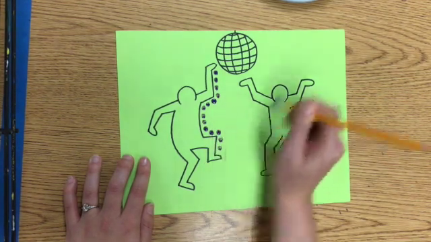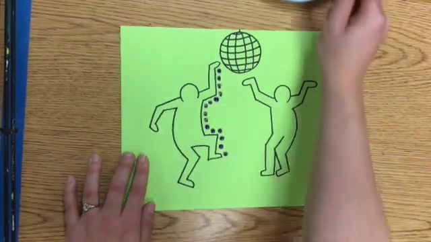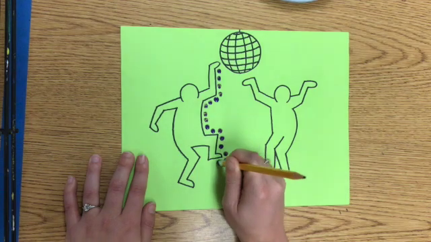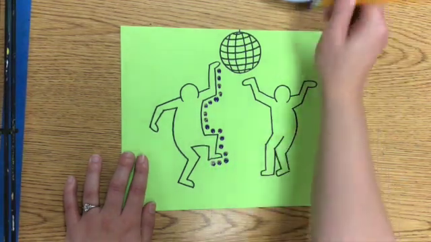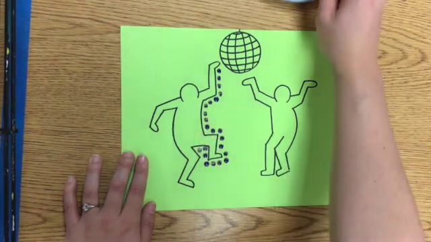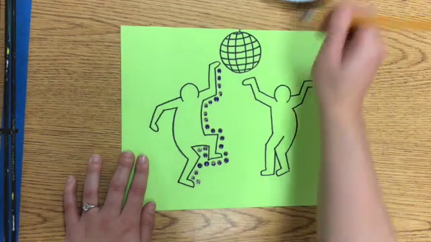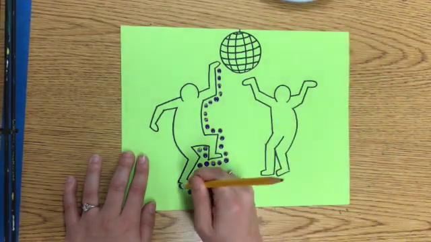And you'll see when I'm done with this that those rows of dots or rows of lines create a sense of movement around my figures. It makes you think they might be moving. So their bodies kind of look like they're moving. But these dots and lines help imply some movement in our artwork.